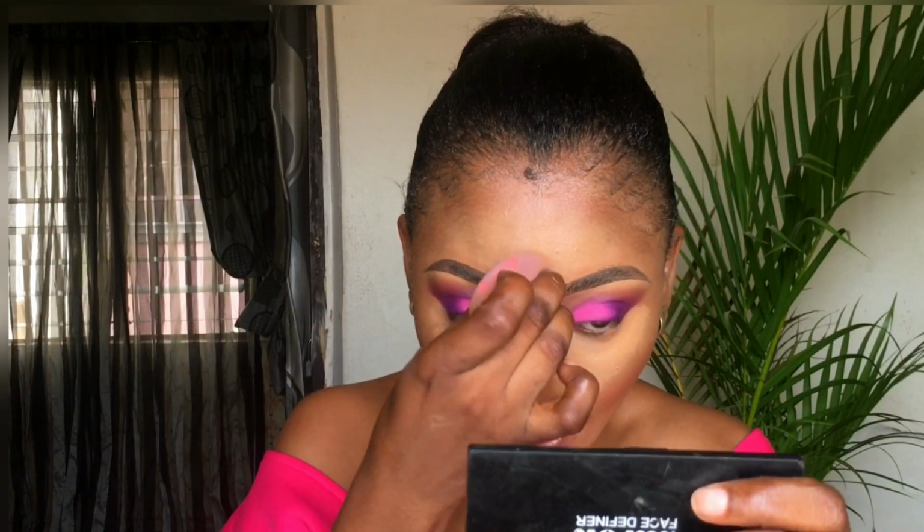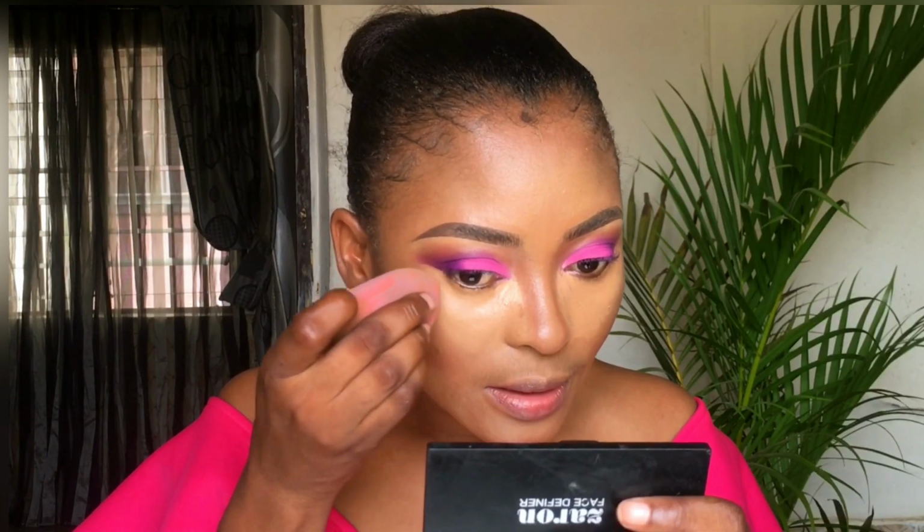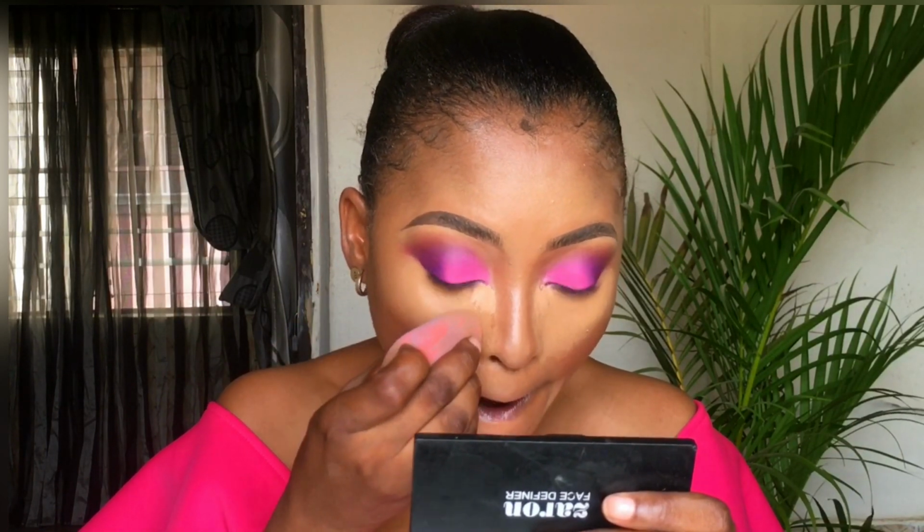Take your time when blending. Don't be in a rush. If not, you'll be leaving demarcations, you'll be moving your products. So just take your time. I blend section by section. I like to blend my under eyes last because I feel that area creases a lot. Once I finish blending, I set. Like I said, I love blending this area last because I don't want it to smudge or leave creases.